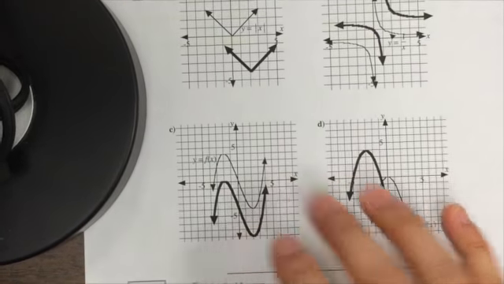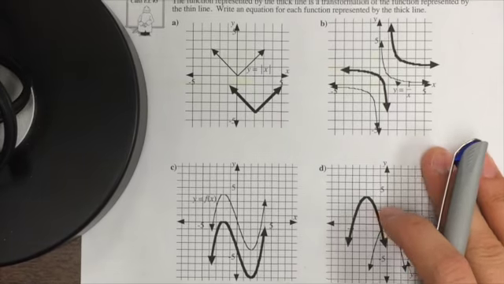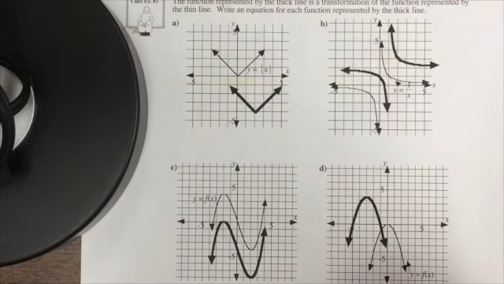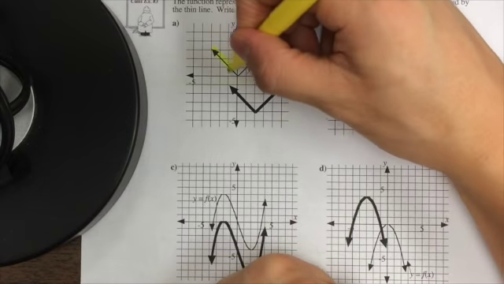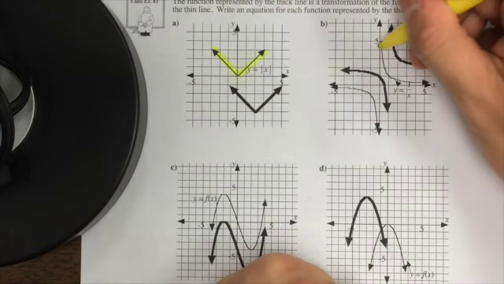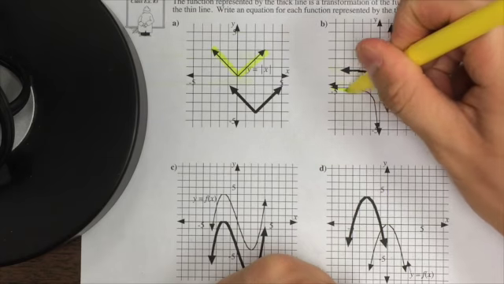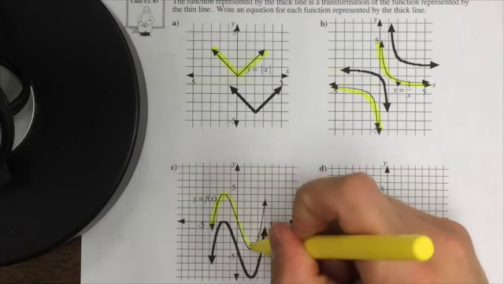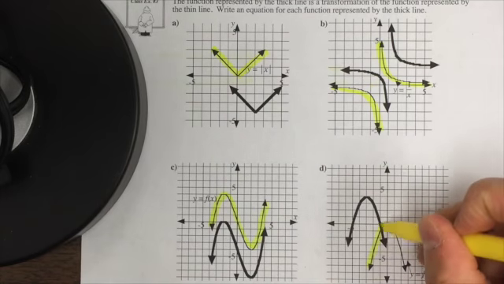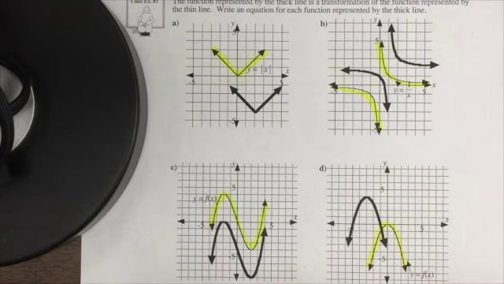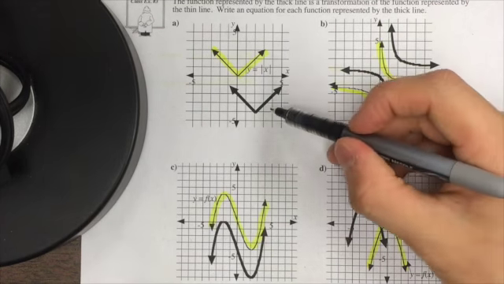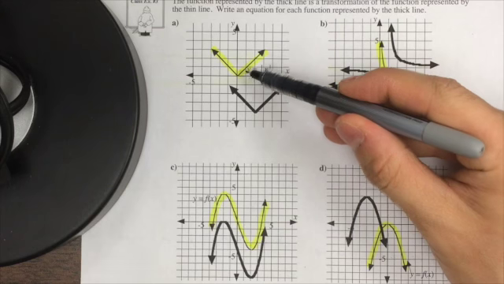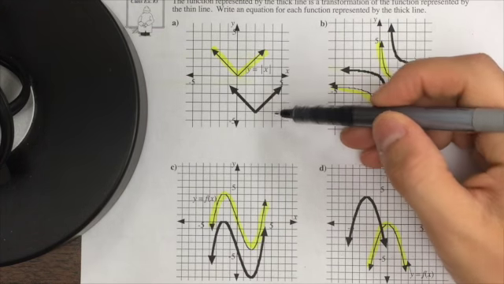Okay, now what we're doing here is we're given an equation, and I'm just going to highlight the equation that is the original function for each of these. This is my original function. This here is my original function. This is my original function, and this is my original function. What we want to do is write an equation represented by our thick line. So from our highlighted line, we're going to our thick line.